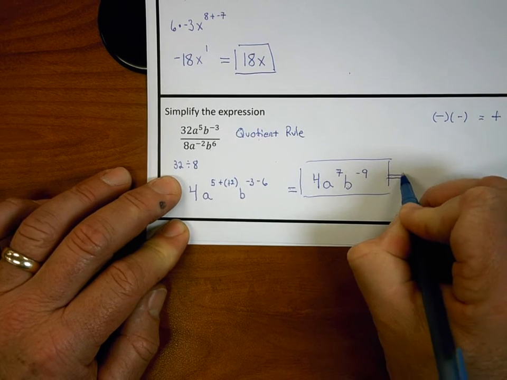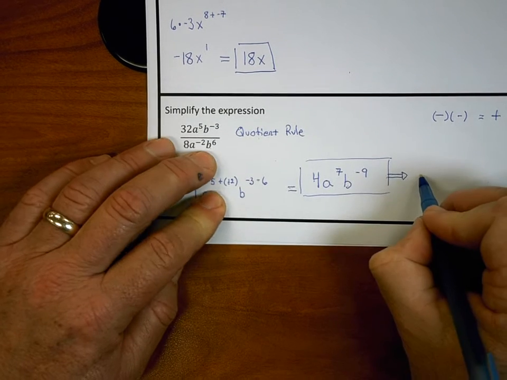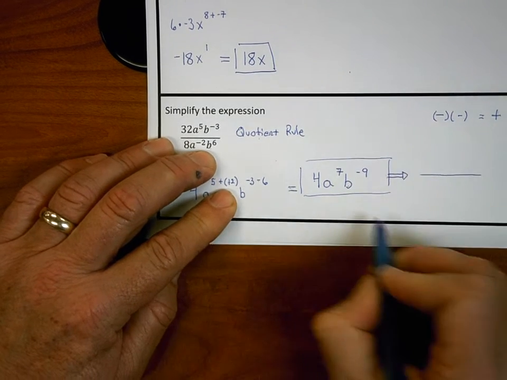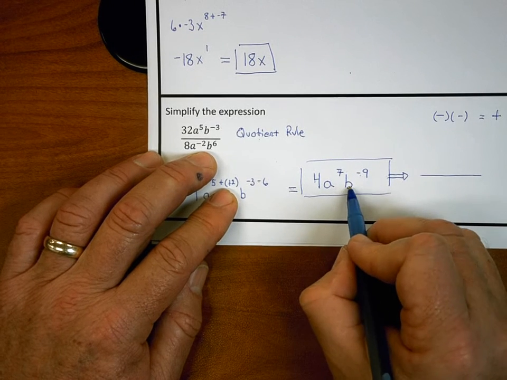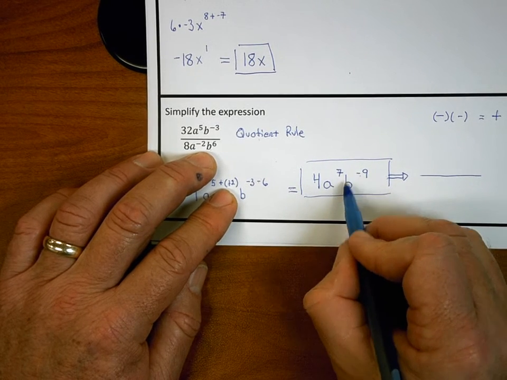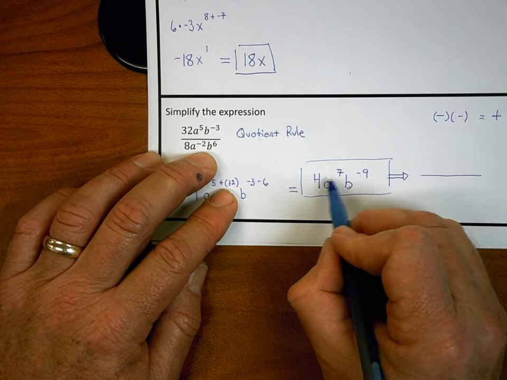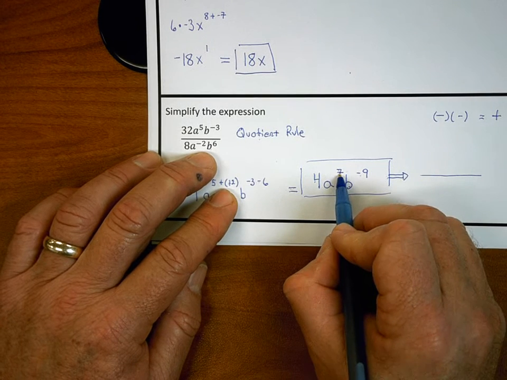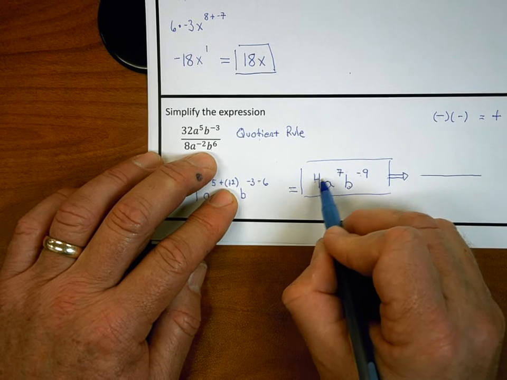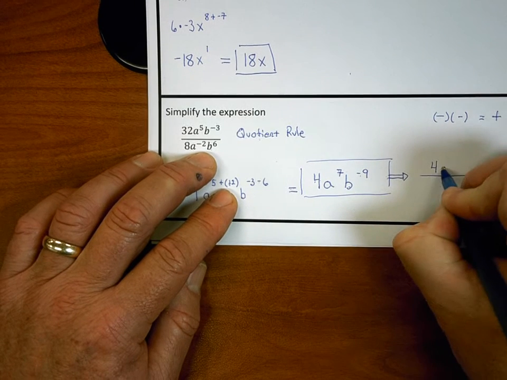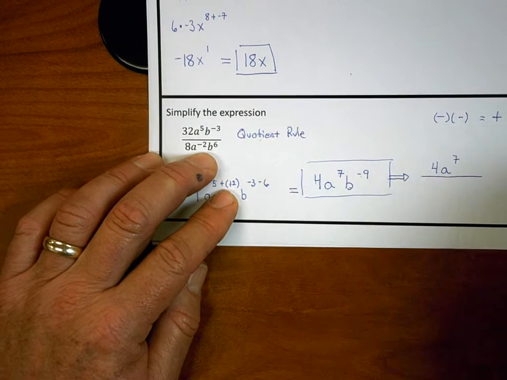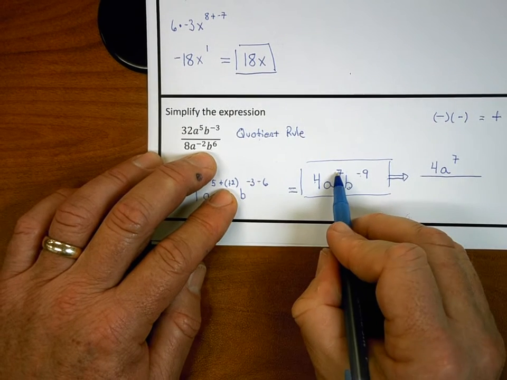have negative exponents. Okay, so when I rewrite this problem, everything that has a negative exponent associated with it, which in this case is just the b, I have to fix that. Okay, anything that does not have a negative exponent associated with it, which would be the a and the 4, I don't have to change at all.